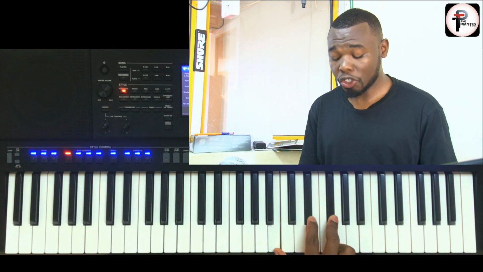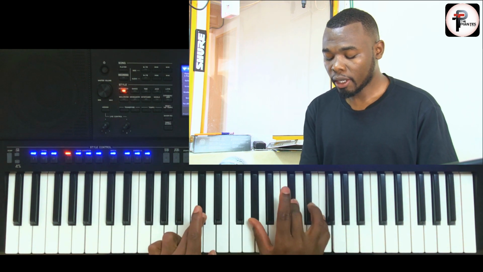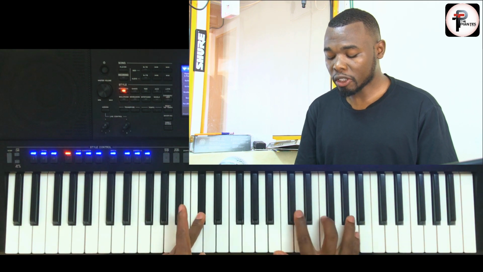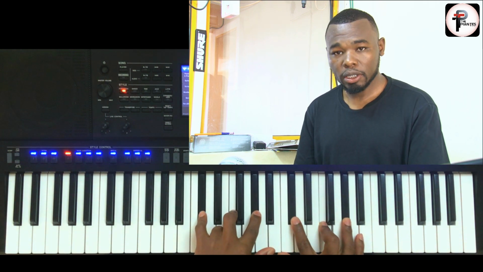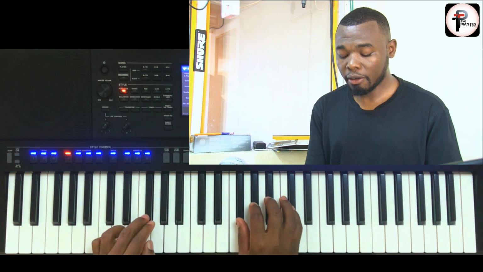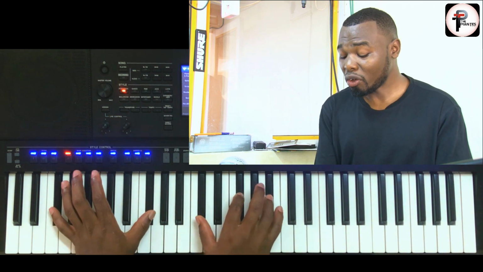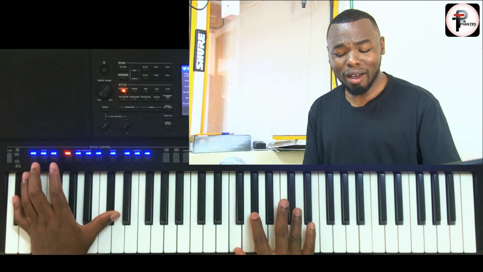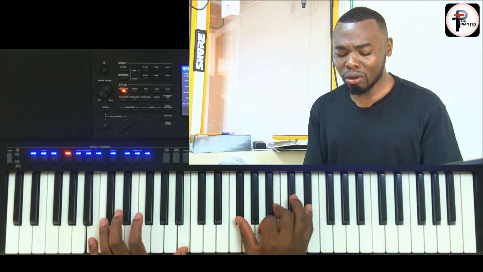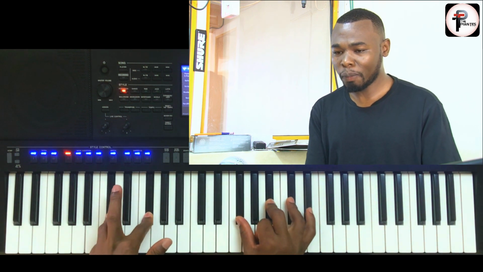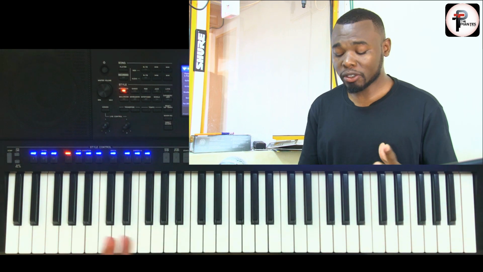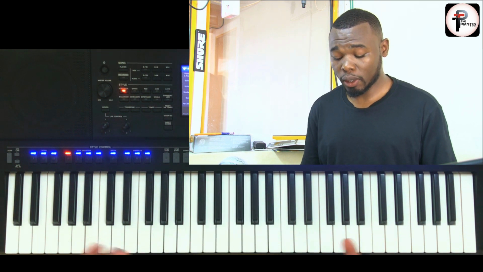Then I'm going to take my C sharp to be my 5. Okay, let me just play in the root position like that for you to see it. Then back to my 1. And so you are Lord. All right. Now, let me find a song quickly on how to apply this one.